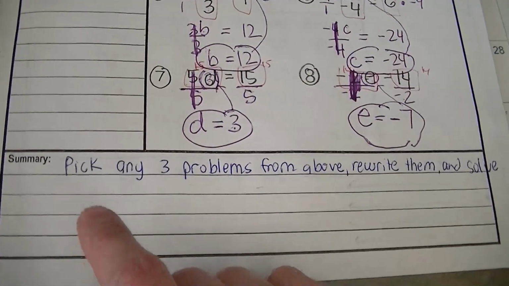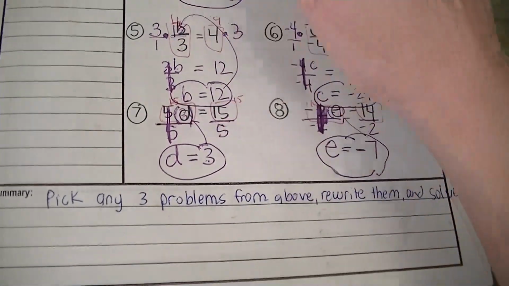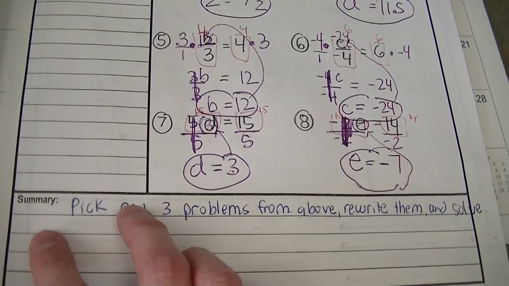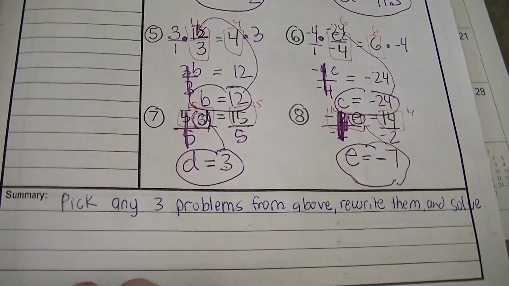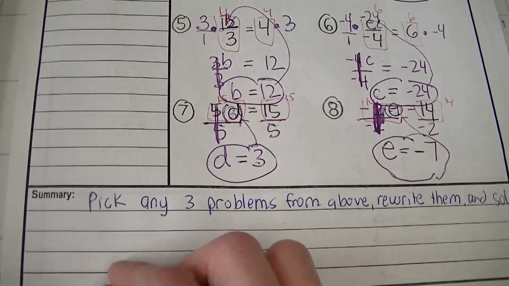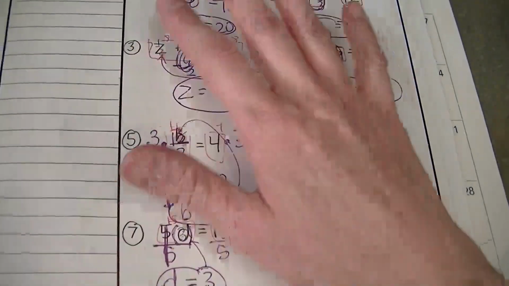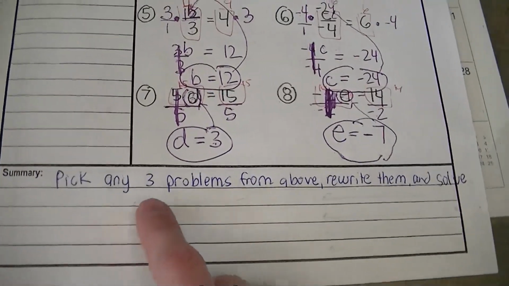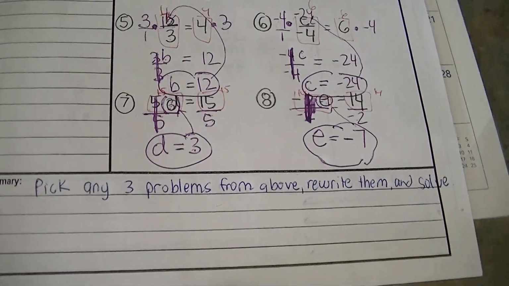So your task right now for the summary is to pick any 3 of these problems from above, rewrite them, and solve them using inverse operations. And if you can, do it without peeking. And once you get down to it, double check and see that you got it correct, because all these are the correct answers, okay? So pick any 3 problems from above, rewrite them, and solve them.